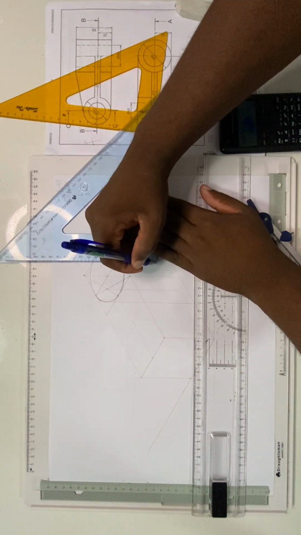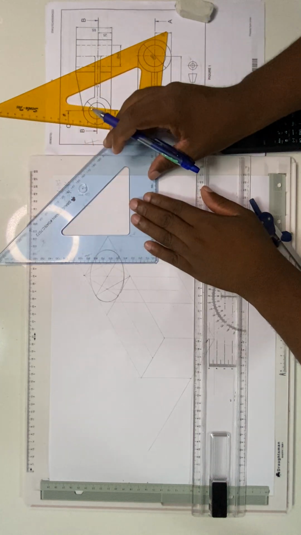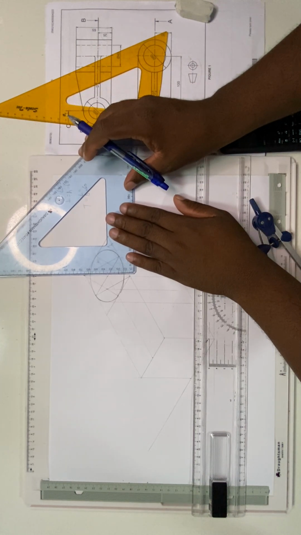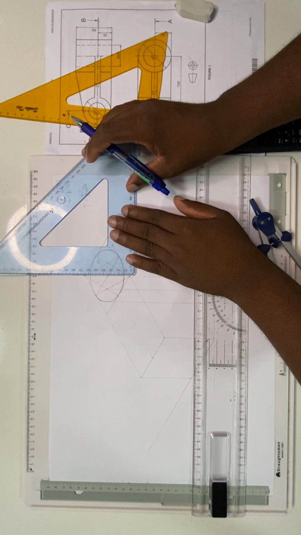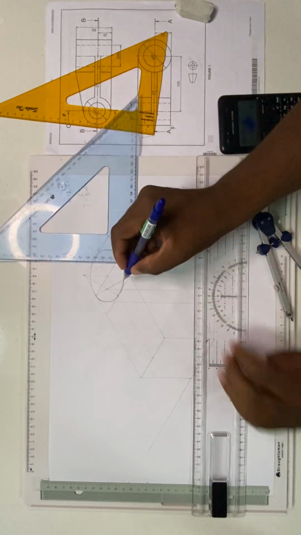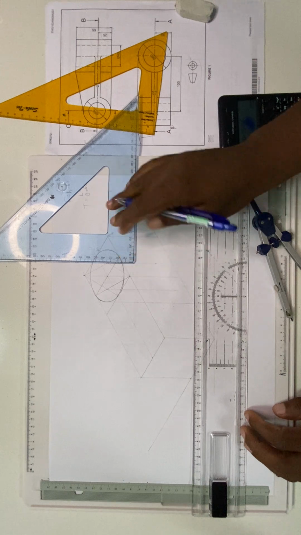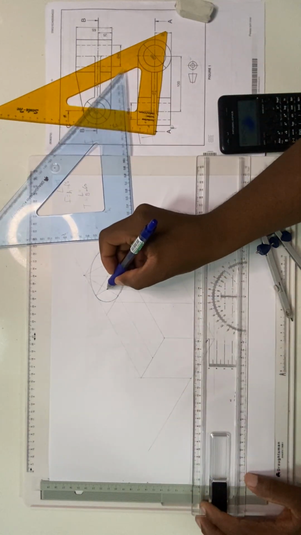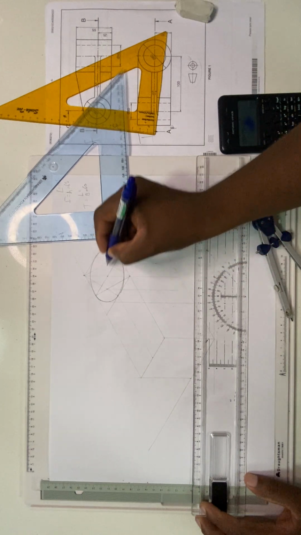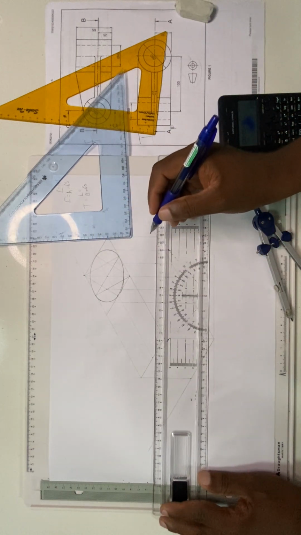Is over here. Again, you come there, you must measure 65. Realize that our 65 is over here. Now also this one, you have to measure 65, meaning it's on the same line as that one. It has to be over here.